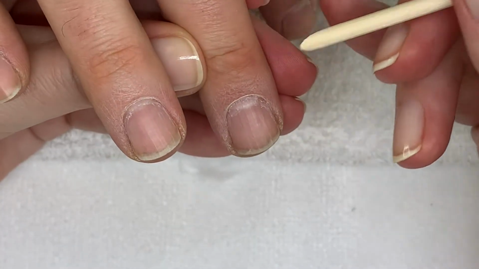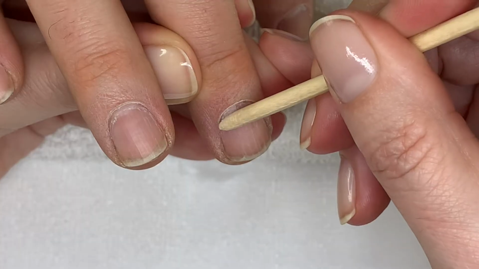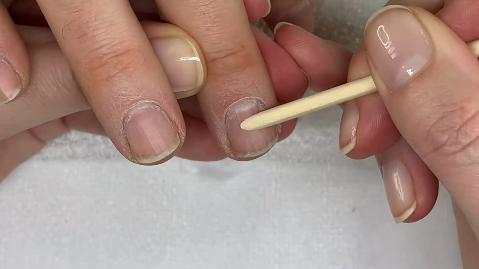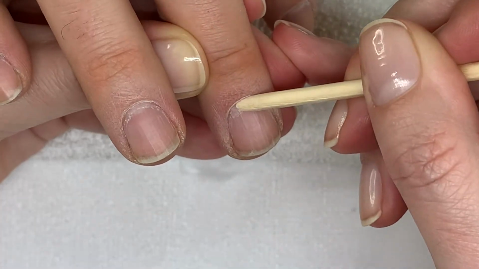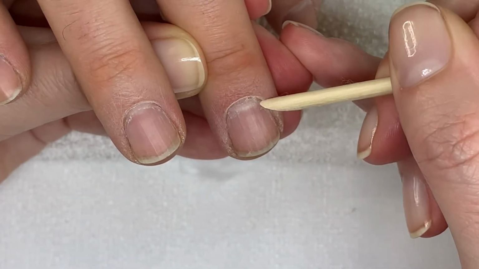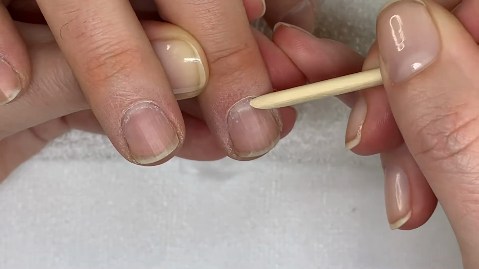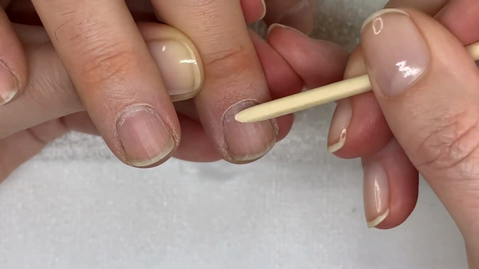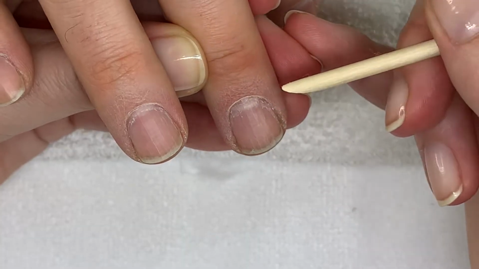So initially with clients, when they come in for the manicure, I push it back just gently. I don't try to shove the tool underneath, because this area of the nail is soft, it's a new nail, and this is where the nail is building. So you don't want to be creating inflammation and really pushing, because you can damage the matrix.